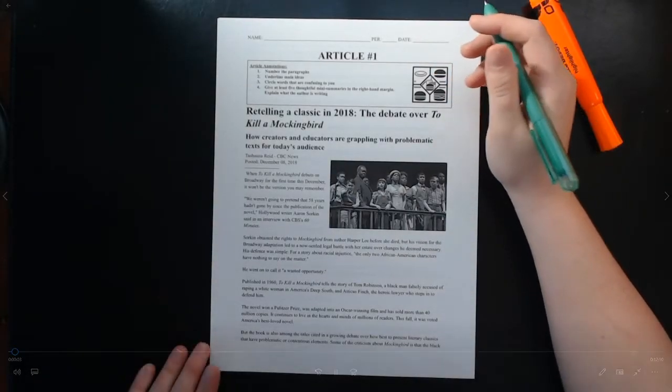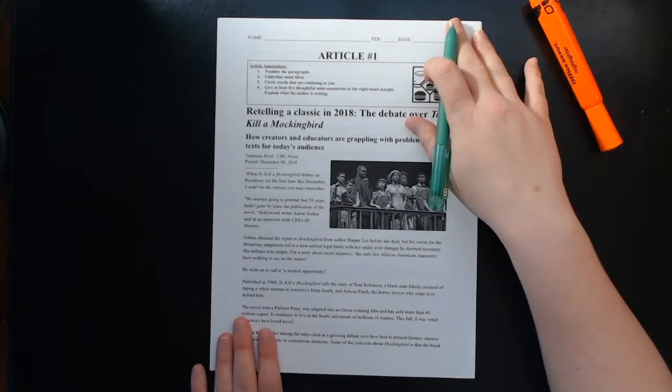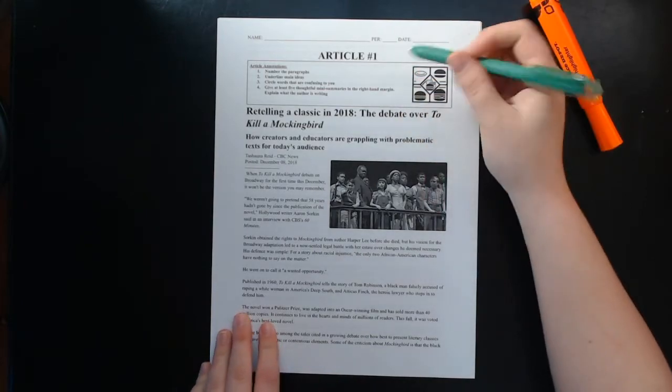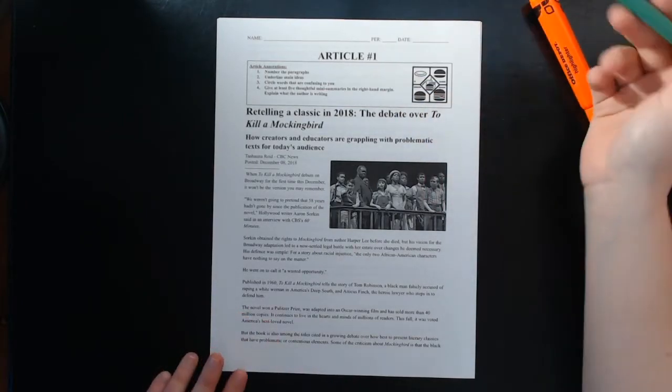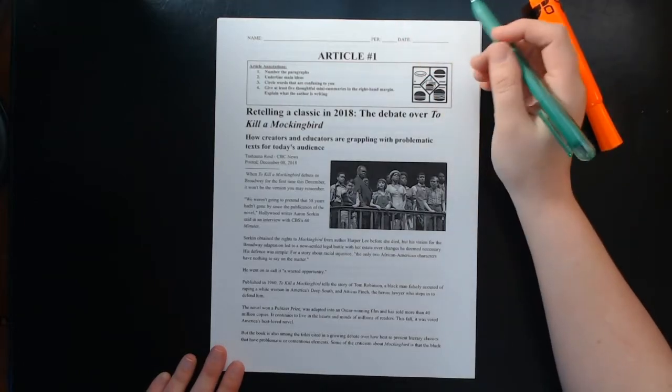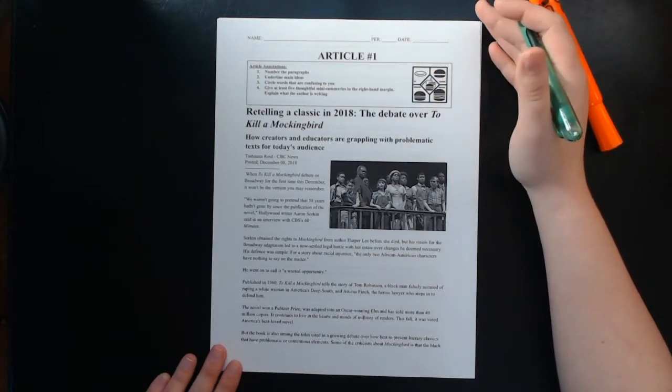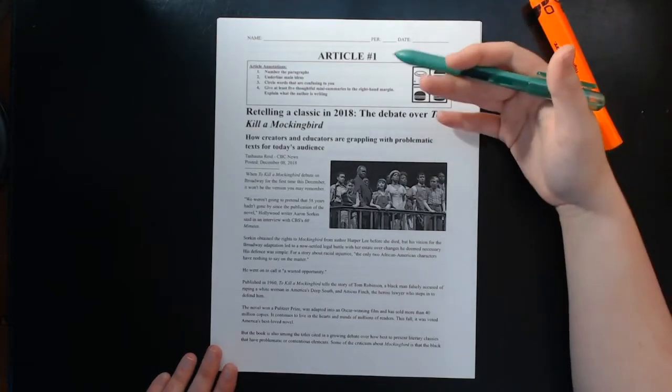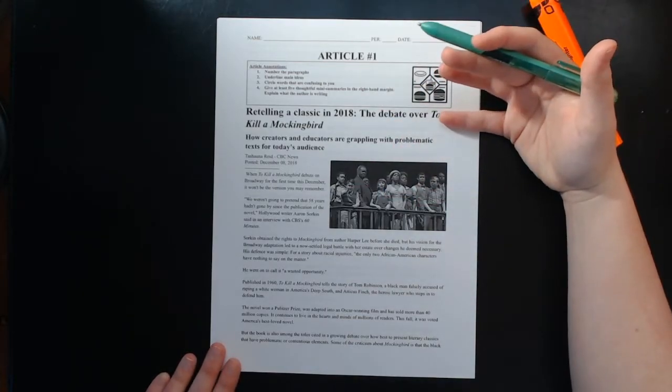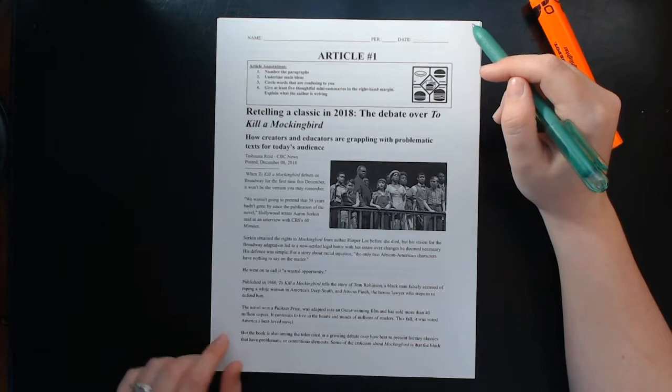Hello, class. Now, every one of you should have a copy of today's article right in front of you. It's article number 1. This is the first article that we'll be annotating together. So please follow along with me as I demonstrate to you my expectations for article annotations using this Elmo projector.